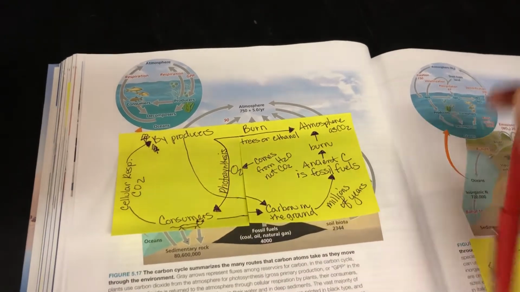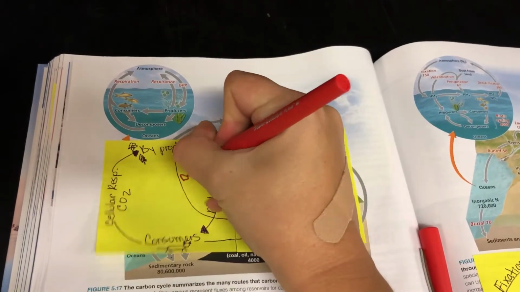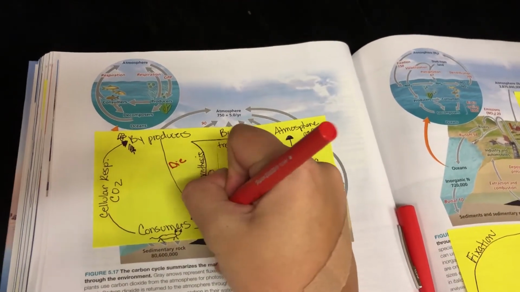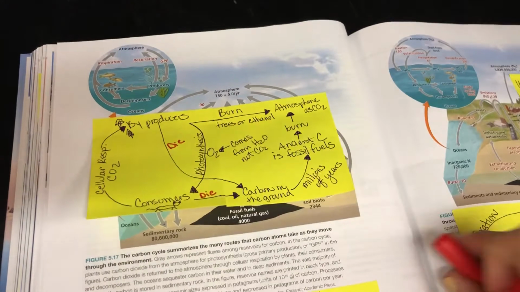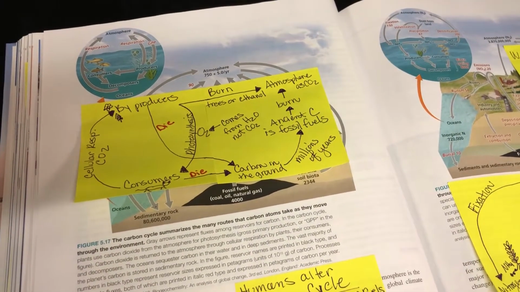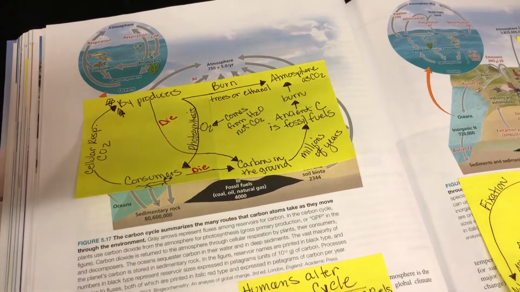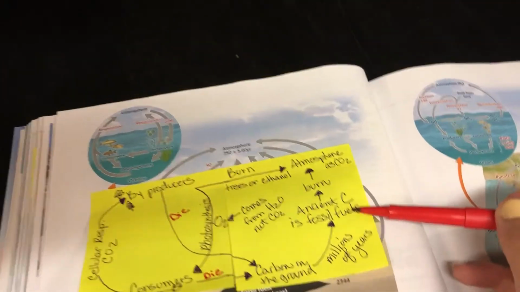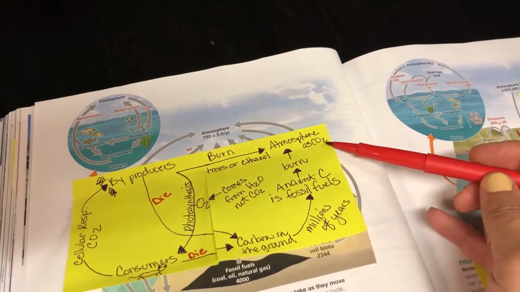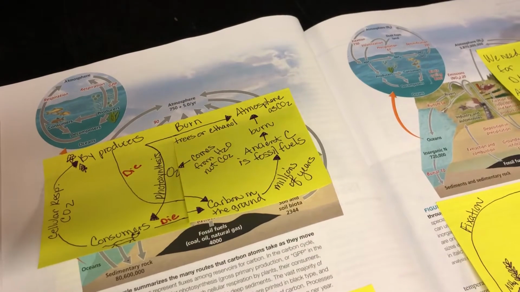I forgot to put die here, so let's do that. When our consumers and producers die, they basically become carbon in the ground. After millions and millions of years, they become ancient carbon, which is basically fossil fuels, which we eventually burn and which is released into the atmosphere again as CO2.